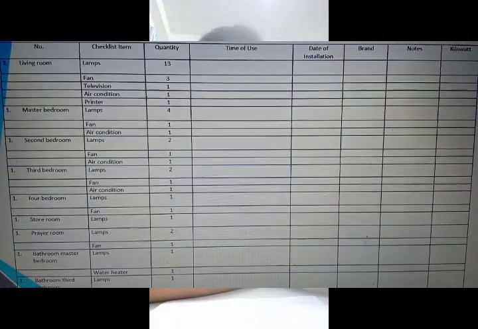Okay, so this is our checklist. For our checklist, we divide several areas, such as living room, bedroom, dining room, master bedroom, kitchen. And also in the table, we put the time of use of the item, and also the brand, and also what date it was installed, and also how many kilowatts the item uses. Okay, so that's all for my part. Thank you.